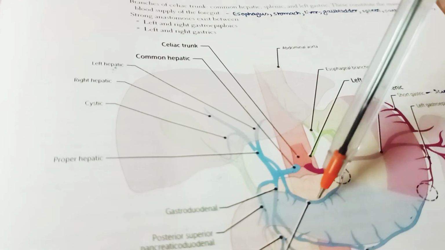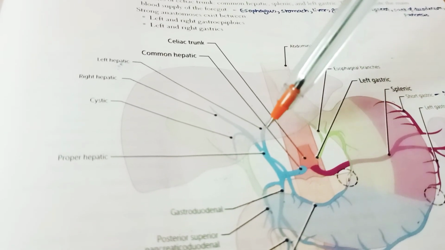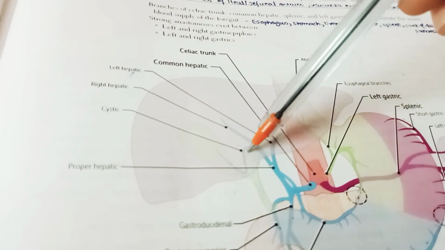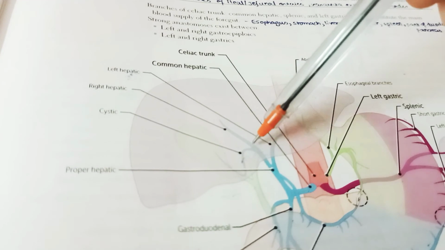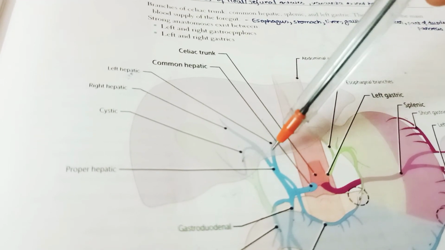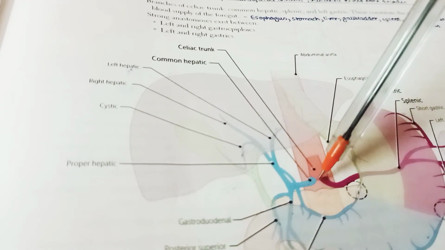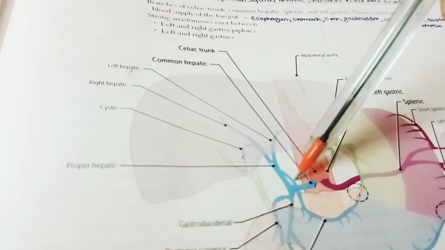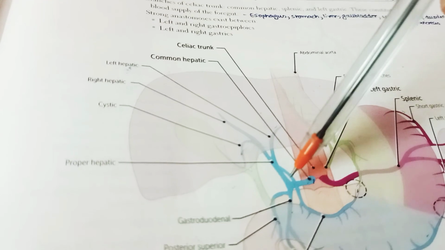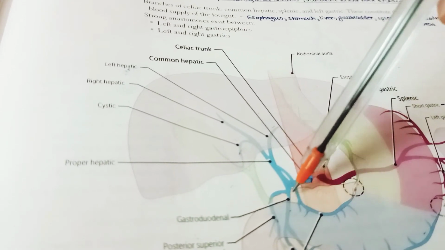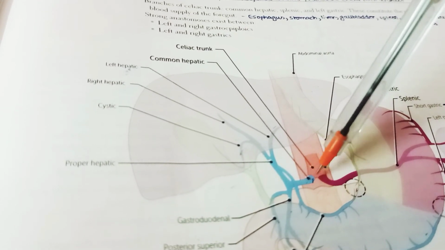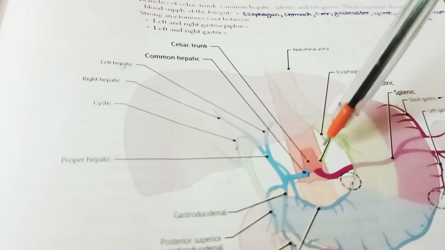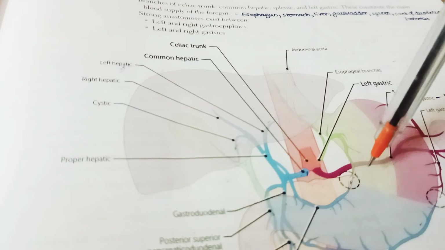The right gastric artery is coming from a branch of the proper hepatic. You can see the proper hepatic is giving rise to the cystic artery. It is also giving rise to the right hepatic and also the left hepatic, and this is mainly the common hepatic artery. So the common hepatic artery is divided into the proper hepatic artery and the gastroduodenal artery, and the proper hepatic also gives the right gastric artery. Okay, the left gastric artery is coming directly from the celiac trunk.